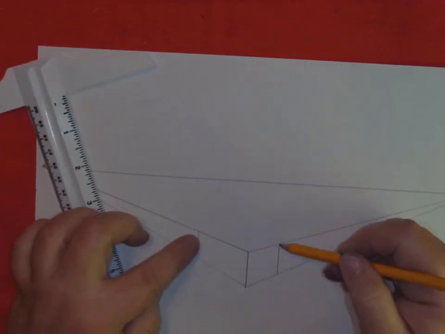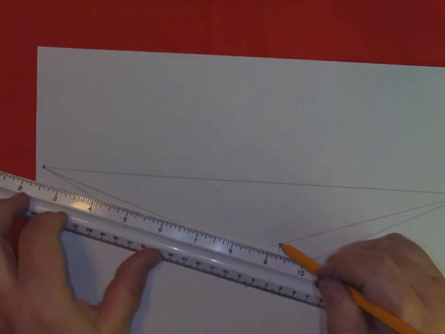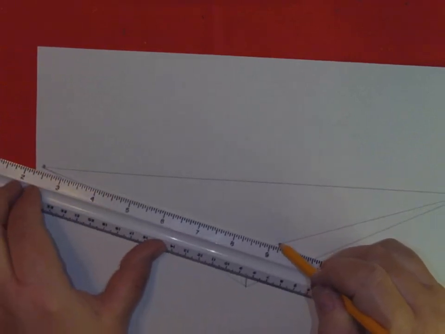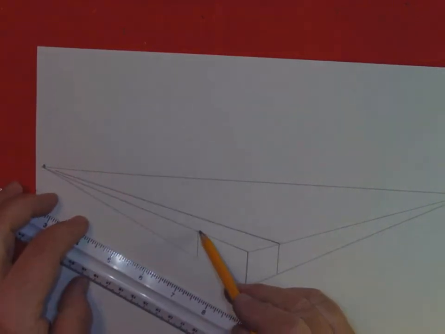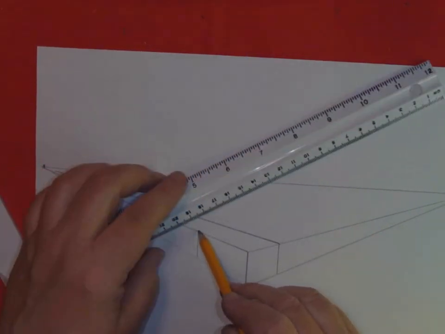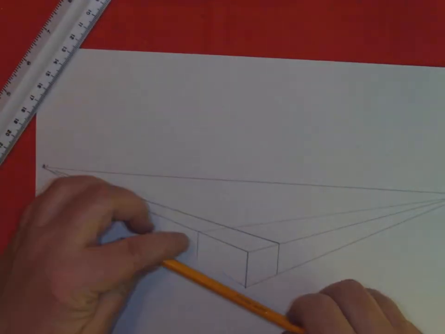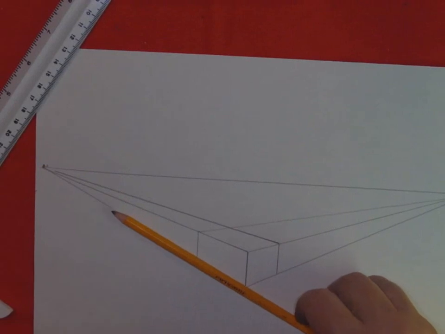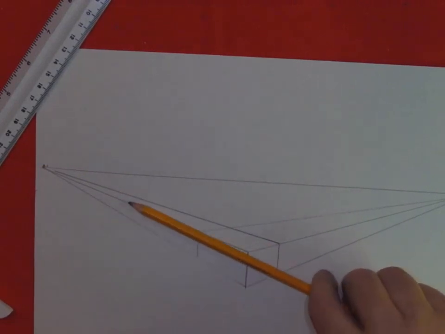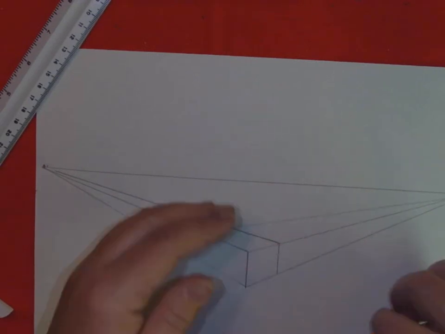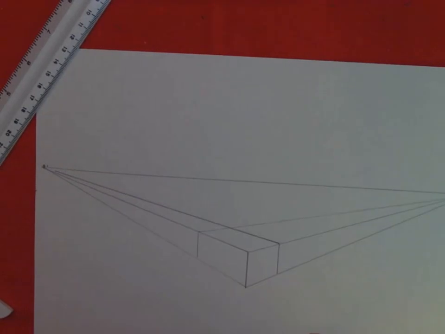And then to end the box, now we're going to go to opposite vanishing points. So I'm going to go from the top of my right side to the left vanishing point. Top of my left side goes to the right vanishing point. So now you're going to see that everything on the left side of the block is going to the left vanishing point. Everything on the right side of the block is going to the right vanishing point.